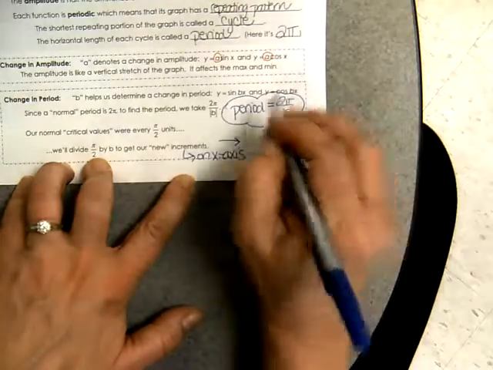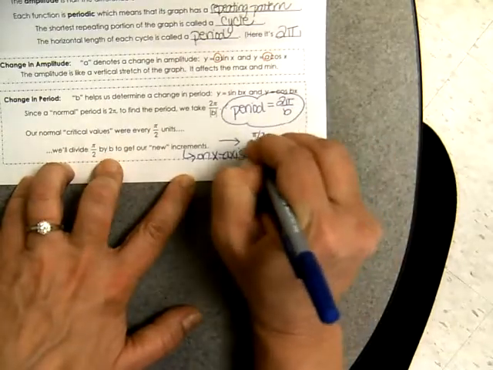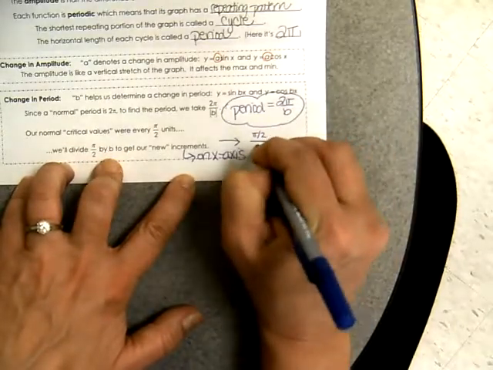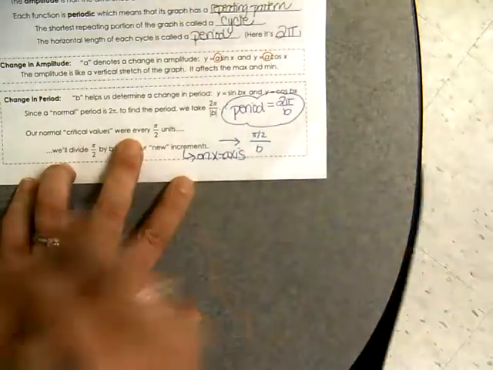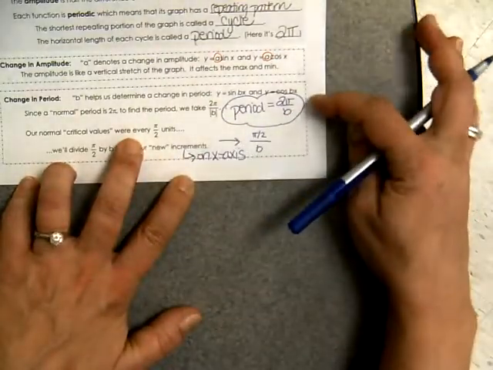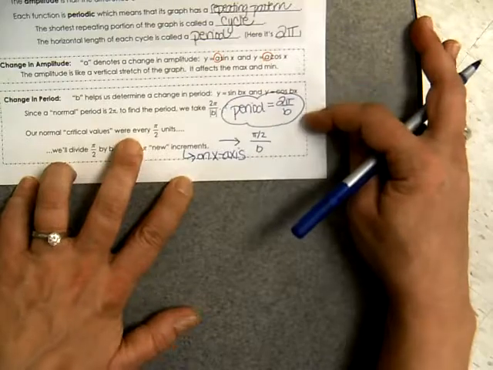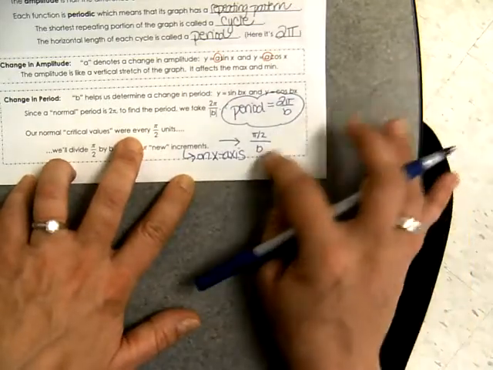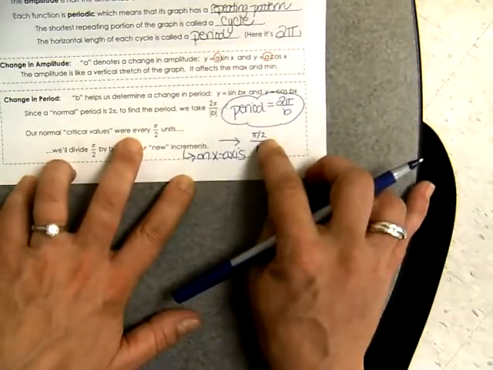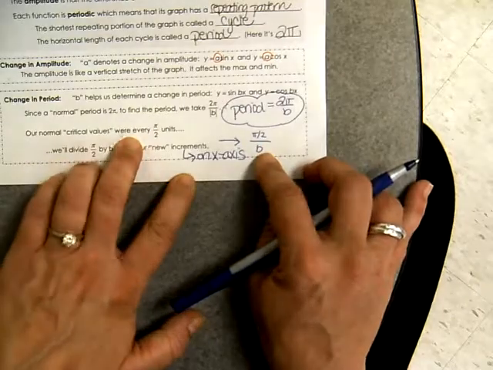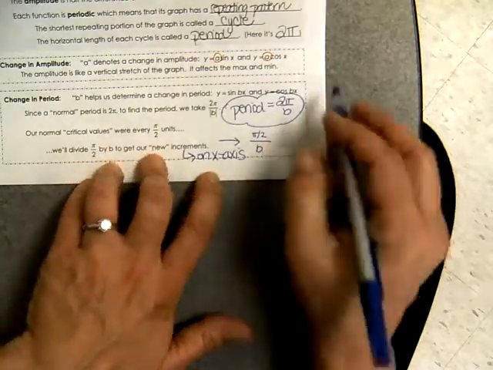And to find those, what we do is we'll take pi over 2, our original increments, and divide by b. So our original period was 2 pi, so we divide by b to get the new period. Our original increments were pi over 2. We'll divide by b to get the new increments.